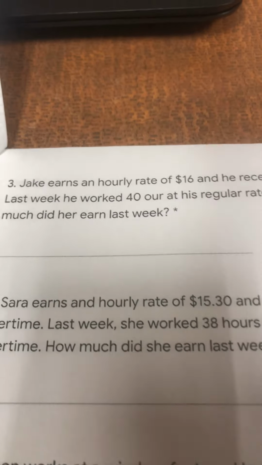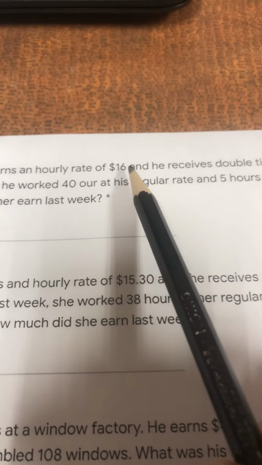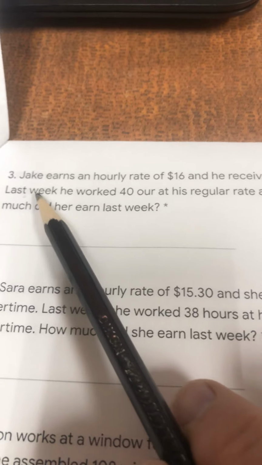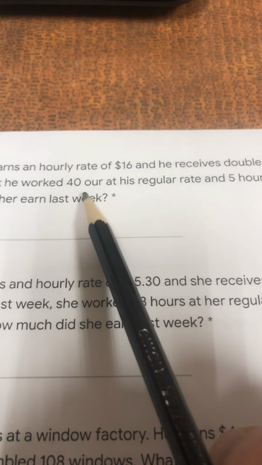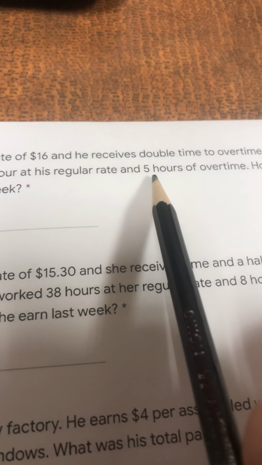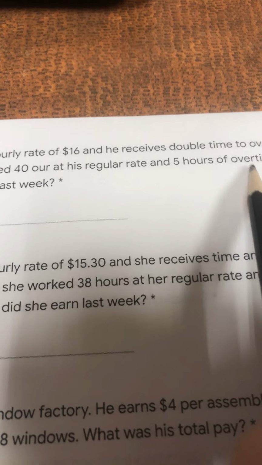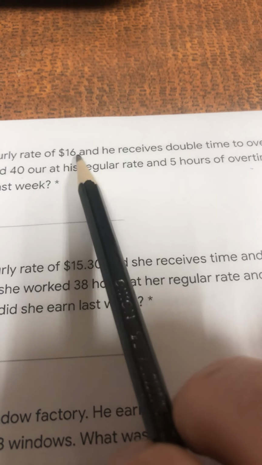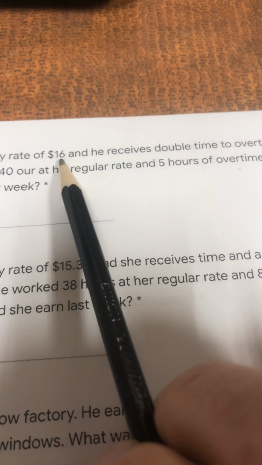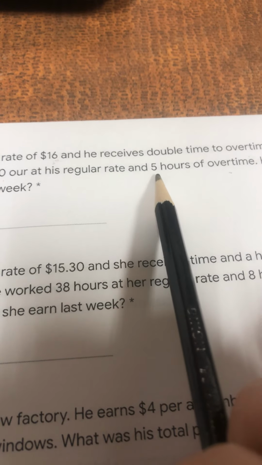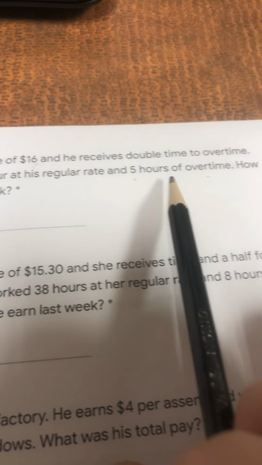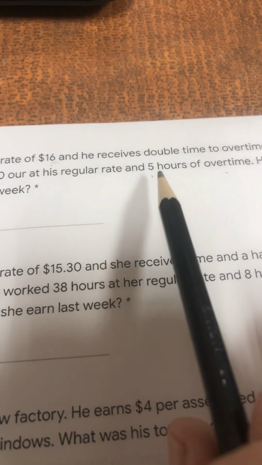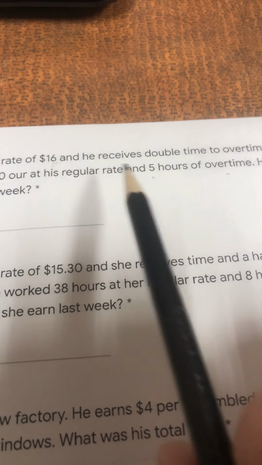Number 6, Jake earns an hourly rate of $16 and he receives double time for overtime. Last week, he worked 40 hours at his regular rate and 5 hours of overtime. So, 16 with that 40, but then you've got to figure out what double time is, what double that is, and then you could multiply that by 5. Or you could double the 5 and add that 16 or put it with that 16. You've got to do some sort of operation there.